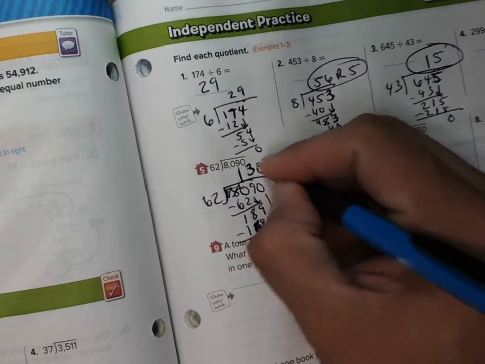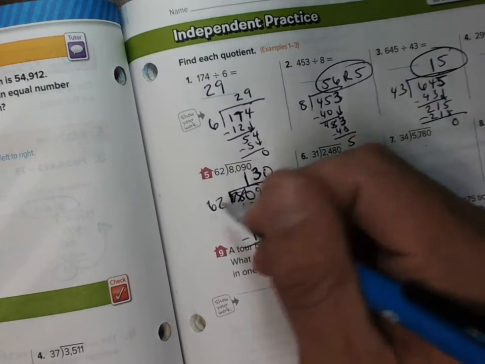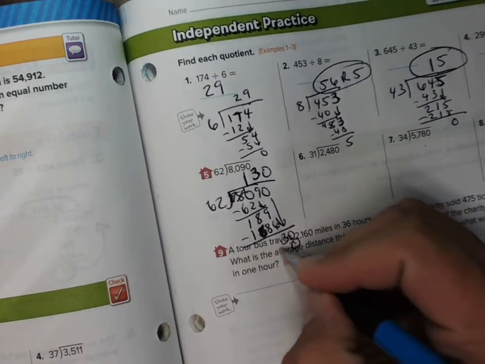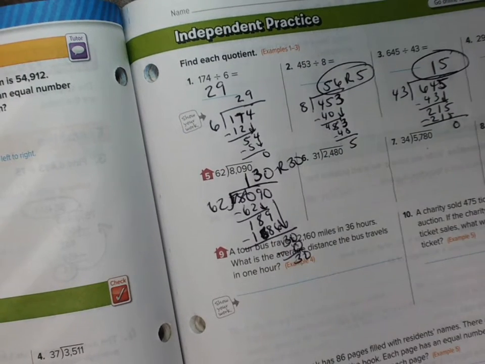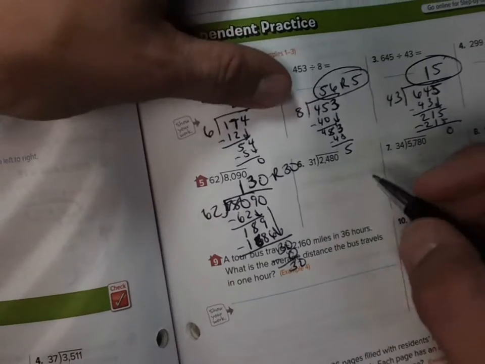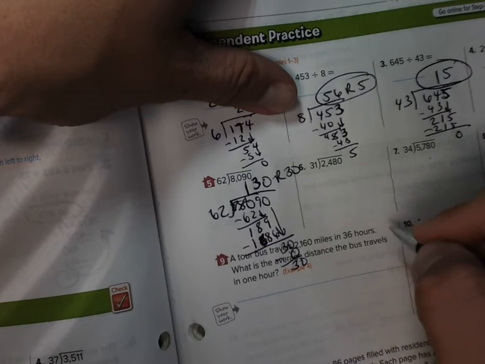And we're going to put a 0, because we can't do the 0 times 62. That's 0, so we subtract, still get 30. 130 remainder 0. Because we're out of numbers. We've maxed out. We can't bring any more down. Okay? So let's do number 6.